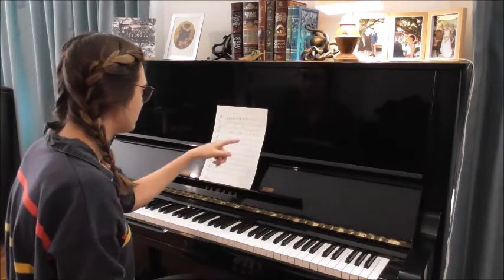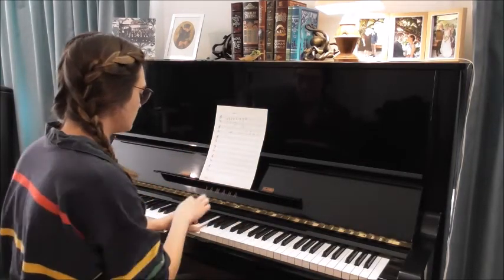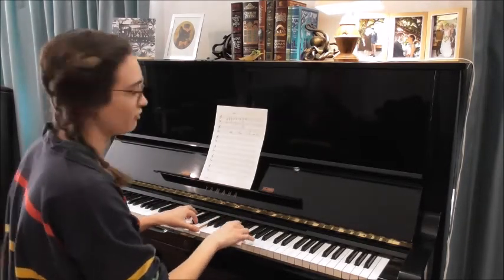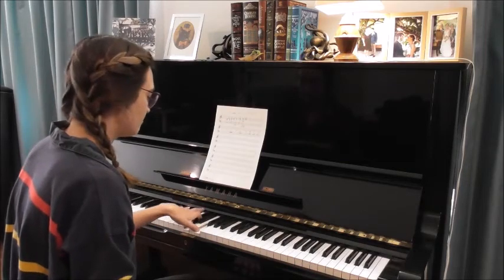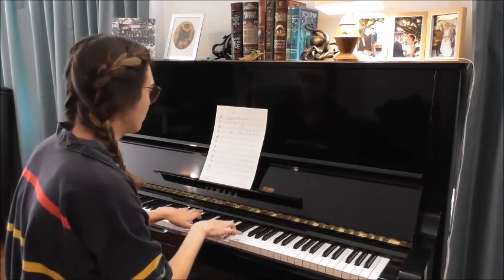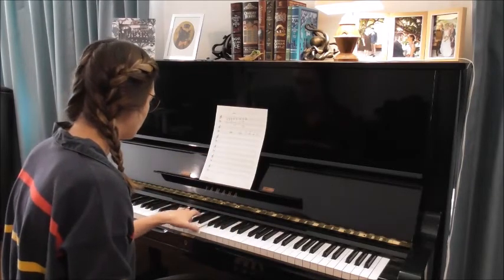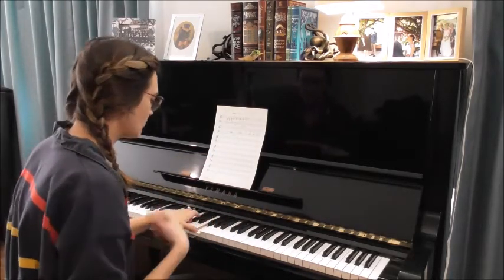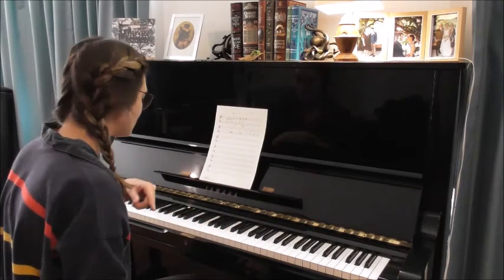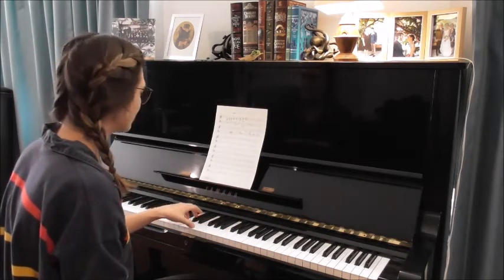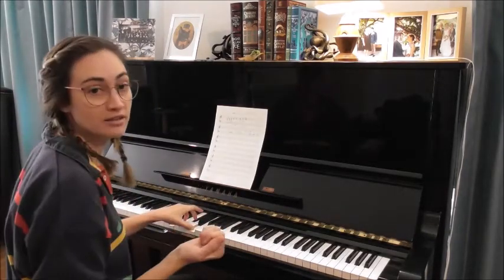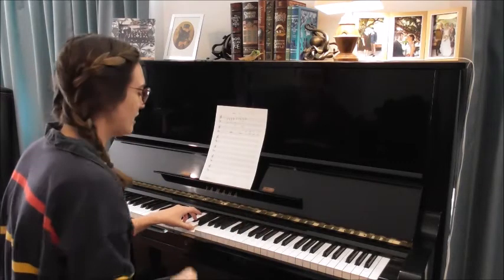Then we have G minor again, C, D minor. My notes are D, F, A, so my melody on the strong beats would be D, F or A. B flat has B flat, D and F, so my melody on beats 1 and 3 would have a B flat, D or an F. And then F major has an F, A, C, so my melody would have on the strong beats F, A or C. And then my last chord, A major, which I'm really loving in this context, has A, C sharp, E, so my melody on my strong beats, beats 1 and 3, would have an A, a C sharp, or an E.